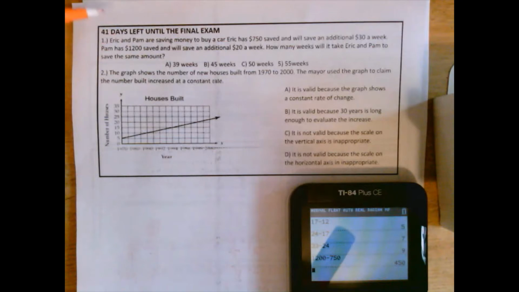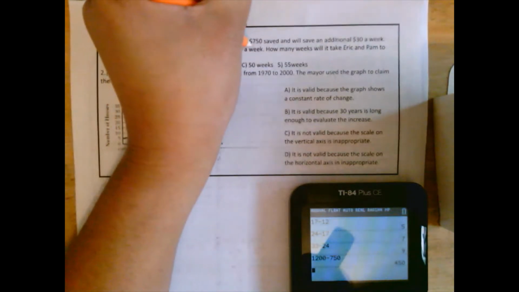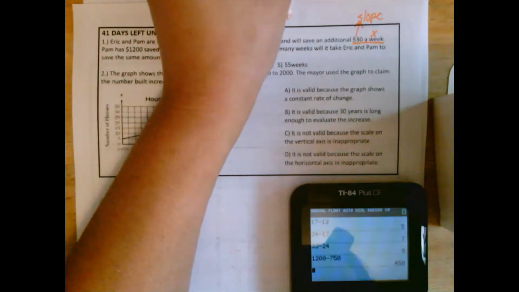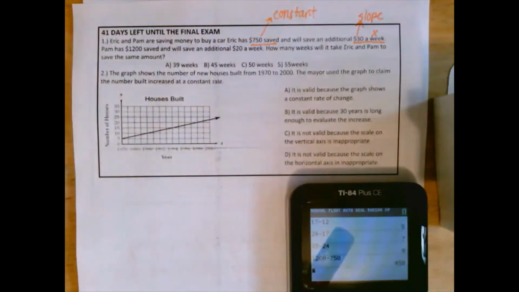Number 1, Eric and Pam receiving money to buy a car. Eric has $750 saved and an additional $30 a week. So this is what's changing, every week is changing, so that's going to be our variable, which means the 30, because that's going with the variable, is the slope. And this is the constant because it doesn't change, how much he started with. Constant. Okay, so that's Eric.